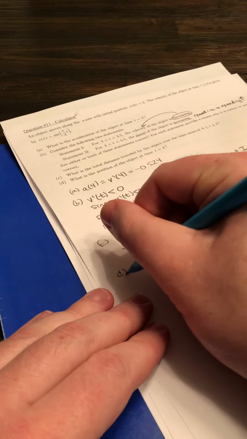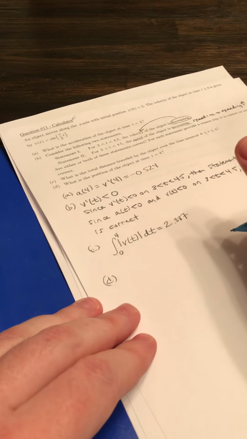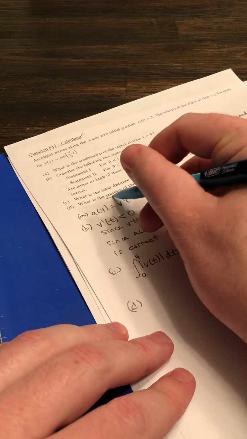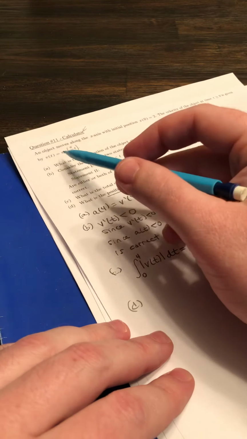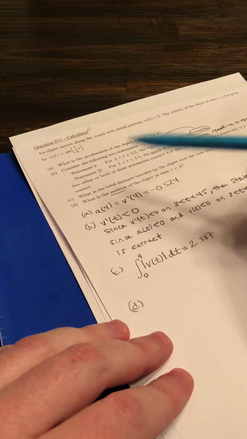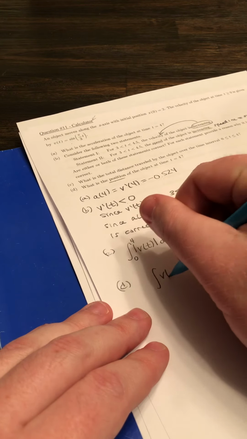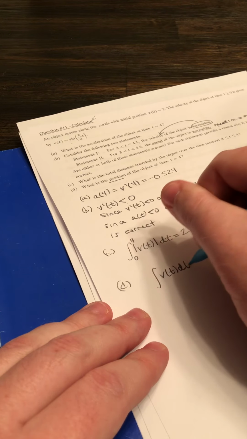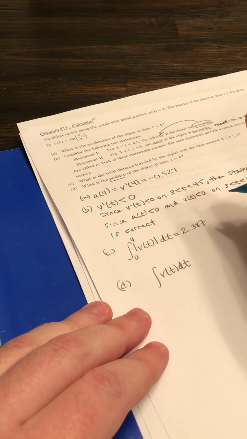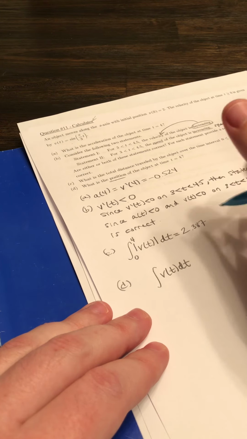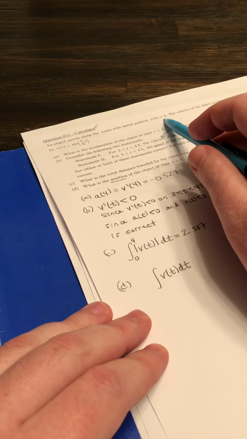D says, what is the position of the object when t is equal to 4? So we want to find the position of the object at 4. Well, how do we get position from velocity? We're going to have to work backwards, so we're going to use an integral. So we're going to integrate my v of t function to get back to position. But then you should ask yourself, wait a second, my position where I started actually matters. I didn't start at the origin, I started at t equals 2.